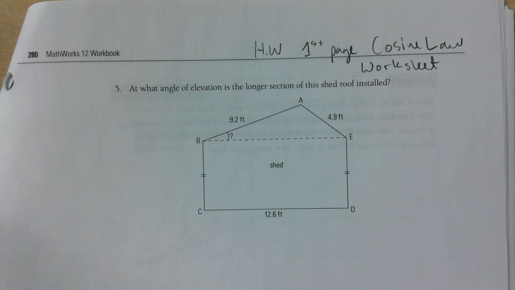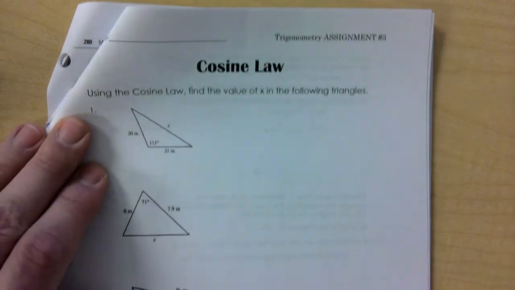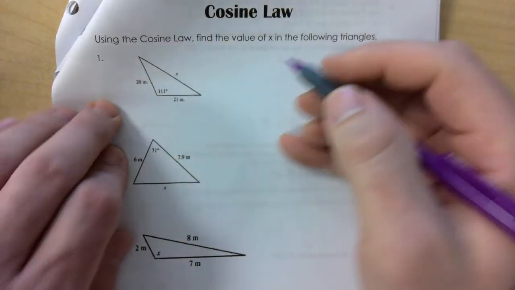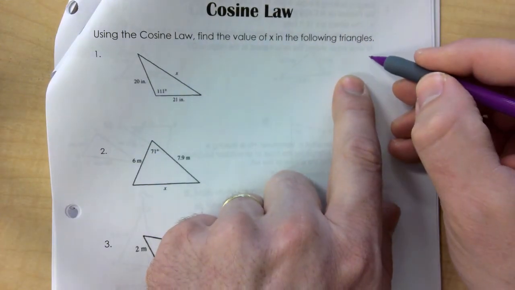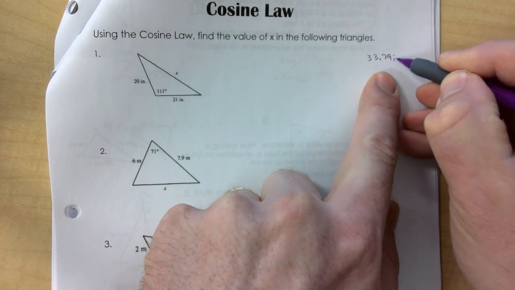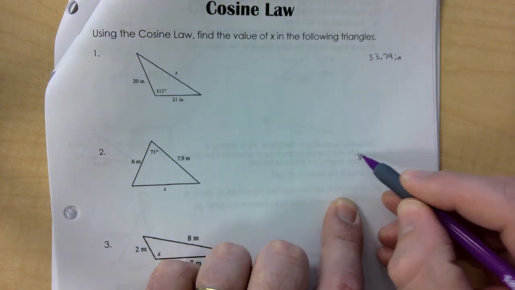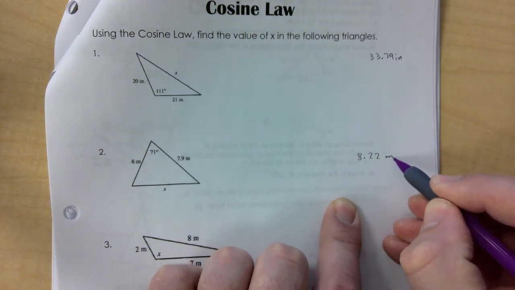I thought I had the package too. Let me see. Oh yeah, here it is. I'll give you the answers to the first page, so you can write them down. I'll put them on the edge here. This should be 33.79 inches for the first one. The second one is 8.22 meters.